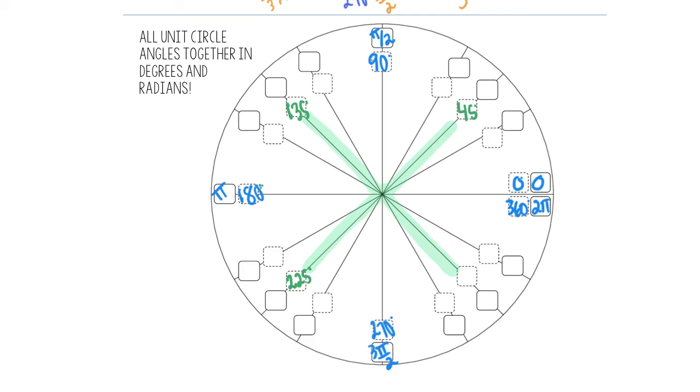225. 225 plus 45, we get 270. 270 plus 45, we get 315. And then you would get back around to 360. Remember, those broke the circle into fourths. So 45-degree increments always go with pi over 4. So we have pi over 4, 3 pi over 4, 5 pi over 4, and 7 pi over 4. Remember, if you're counting by fourths, you have 1/4, 2/4, 3/4, 4/4, 5/4, 6/4, 7/4, and then 8/4.